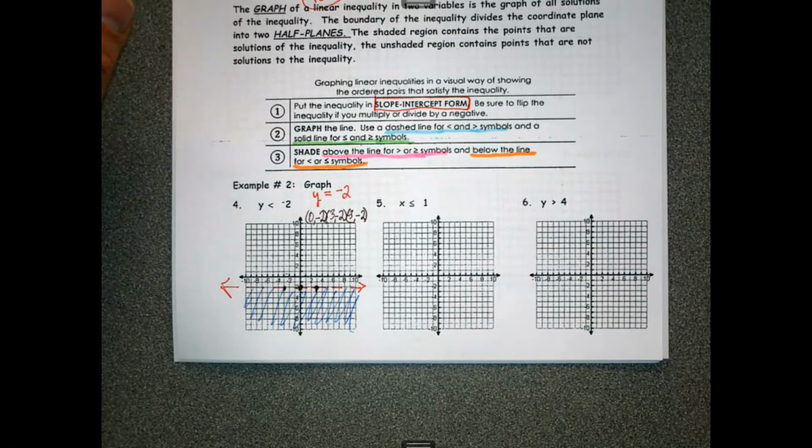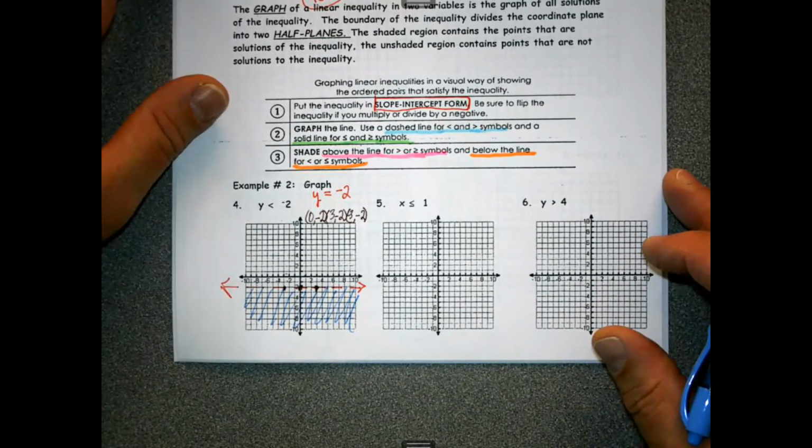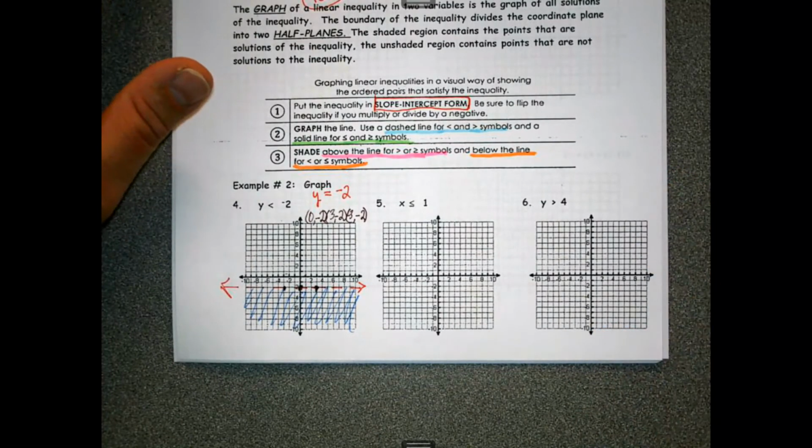I hate graphs. I think you and a lot of people hate graphs.